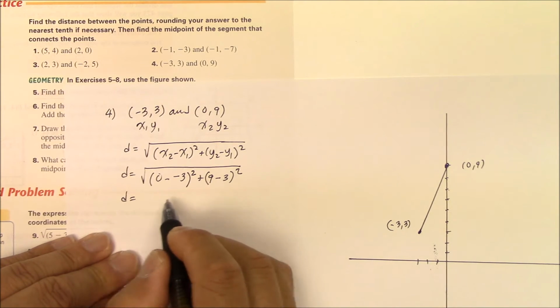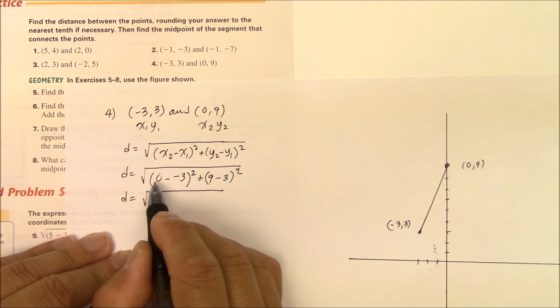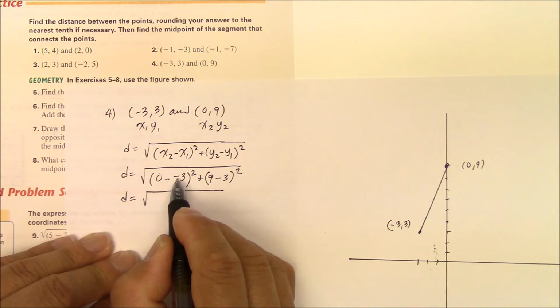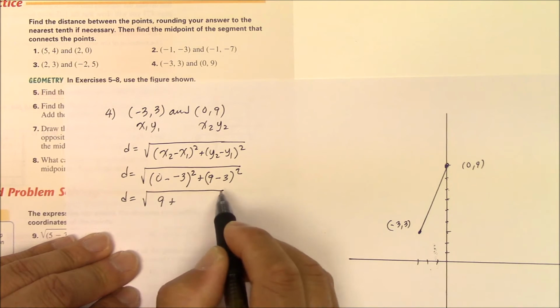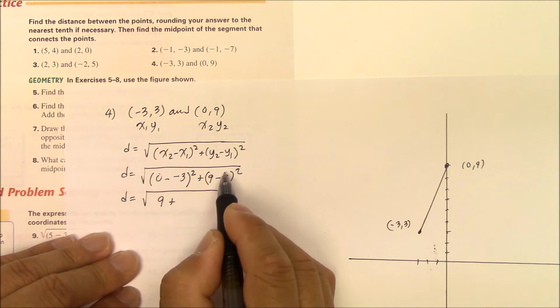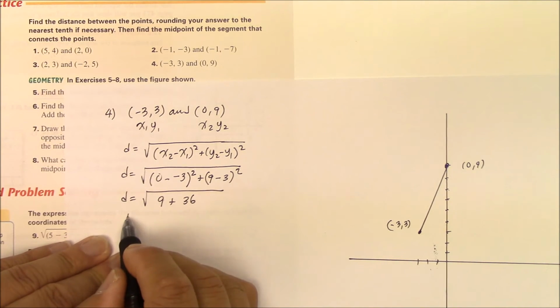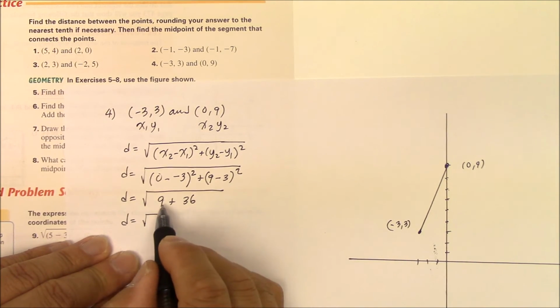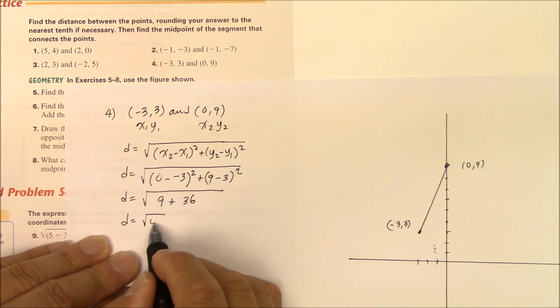So let's start evaluating. Here we have 0 minus -3, which becomes 0 plus 3, and 3 squared is 9. 9 minus 3 is 6, and 6 squared is 36. So D is equal to the square root of the sum of the two squared differences, which is 9 plus 36, or 45.